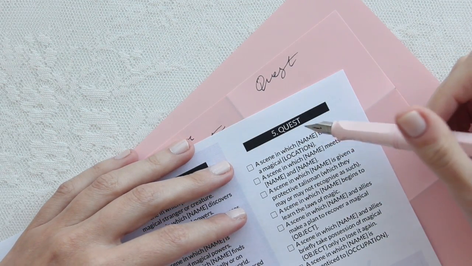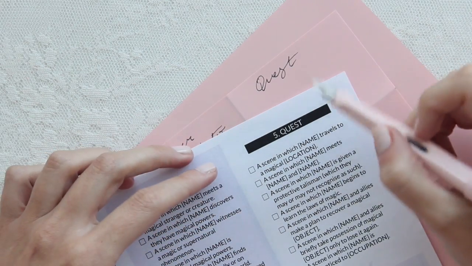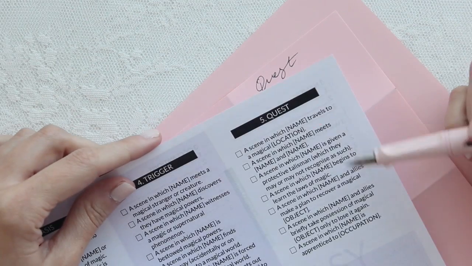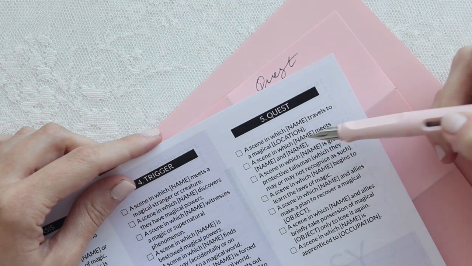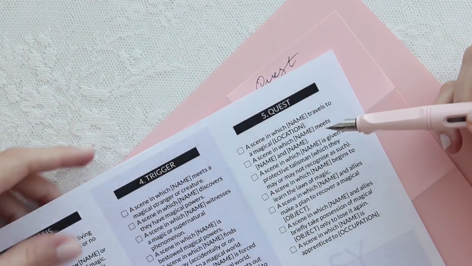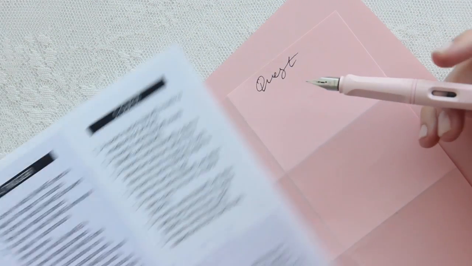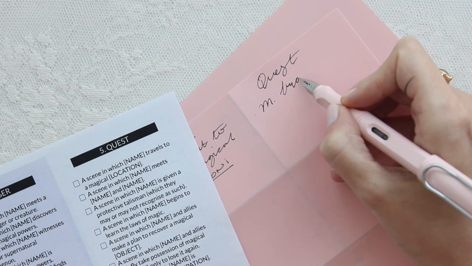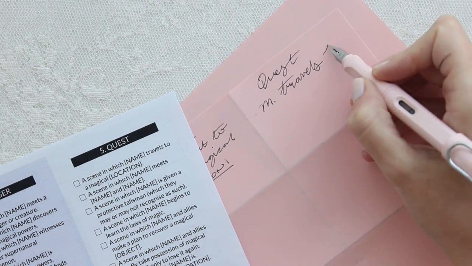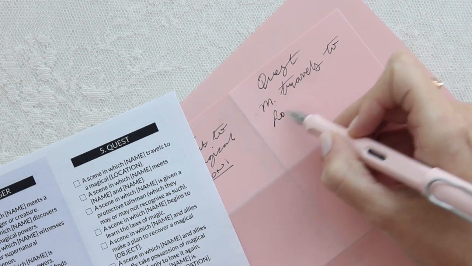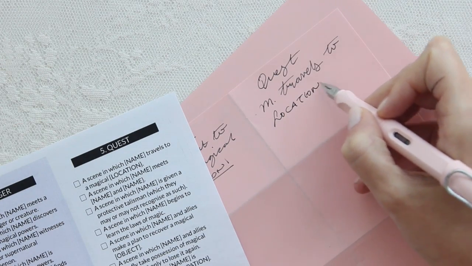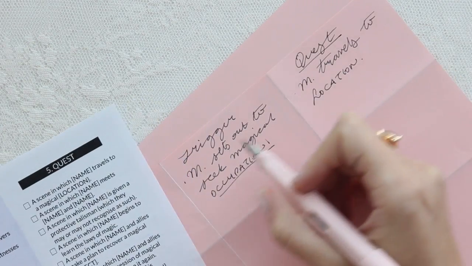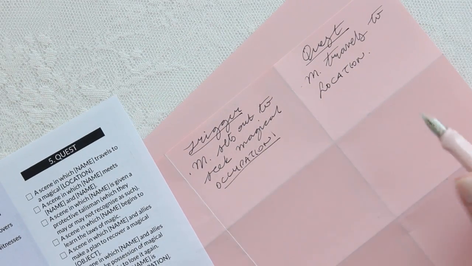This is where a plan is made that then falls off the rails in the bolt. A scene in which Name travels to a magical location. Yeah, that's a good one. And then we can world build the location. So Marcus travels to location. Again, apologies for my awful handwriting. It's not normally this bad. I say that in every demonstration that I do. It's really not that bad.